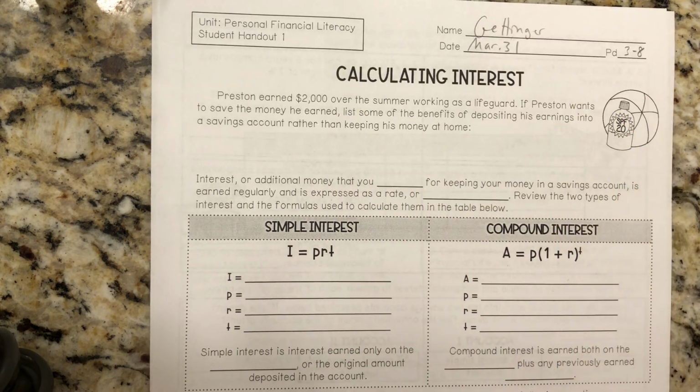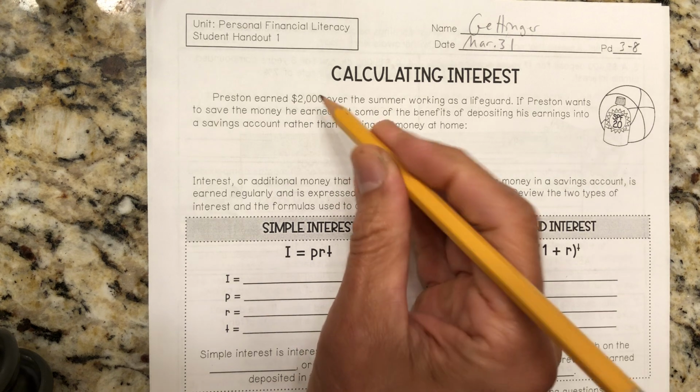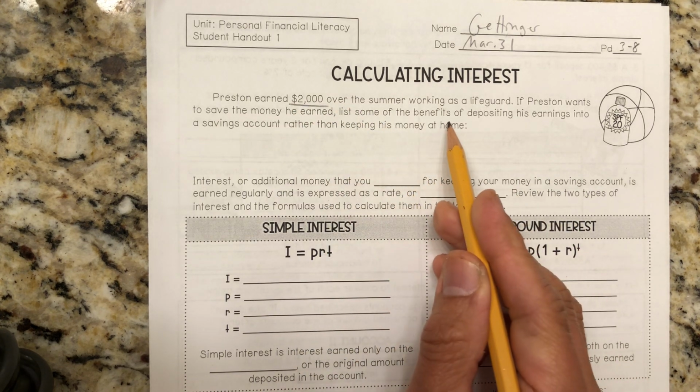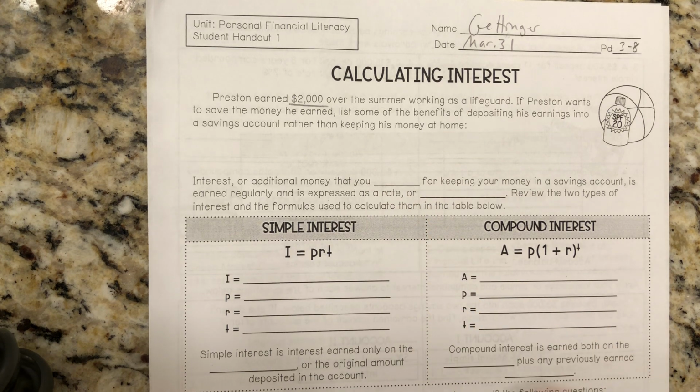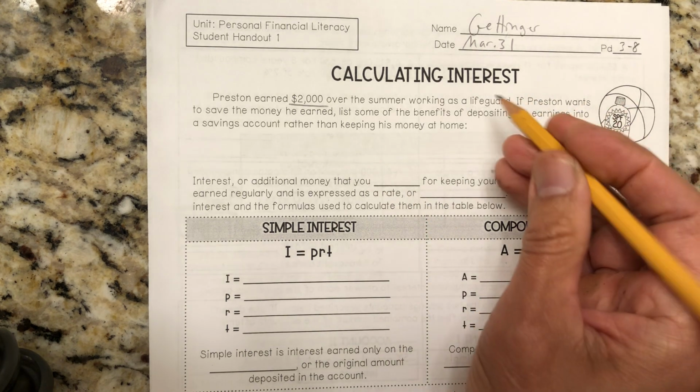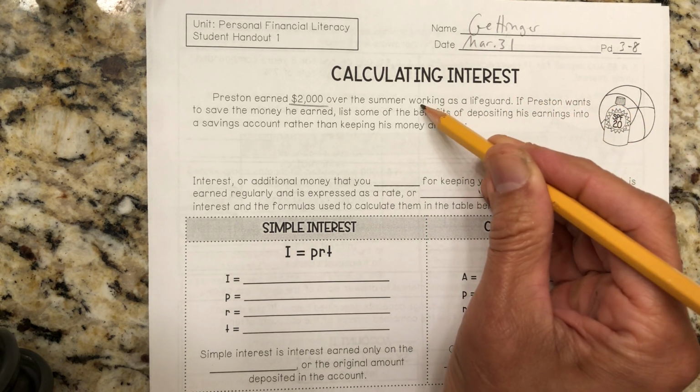If Preston wants to save the money he earned, list some of the benefits of depositing his earnings into a savings account rather than keeping his money at home. Okay, let's see. What's the benefits?